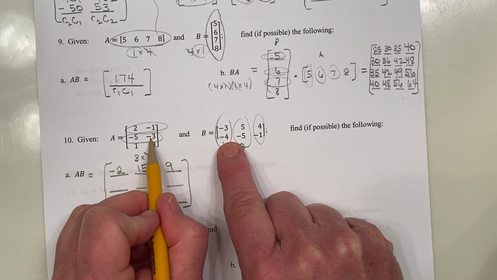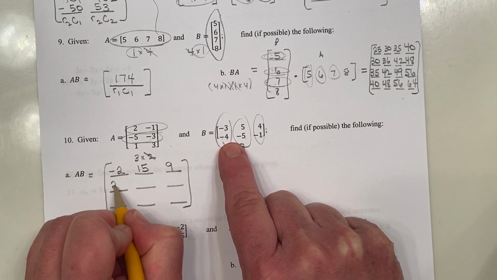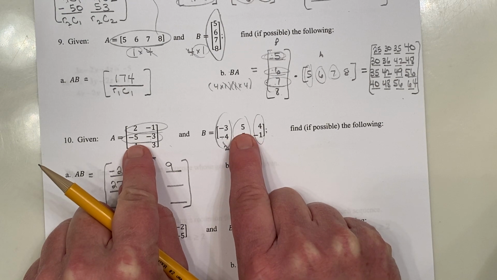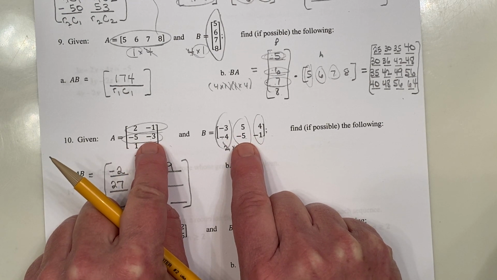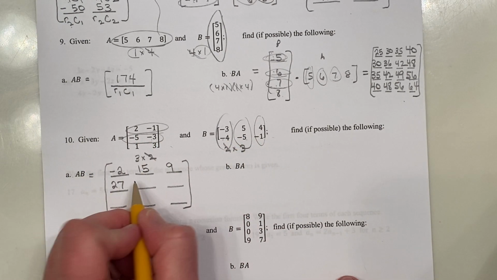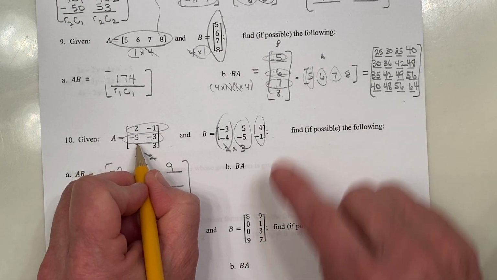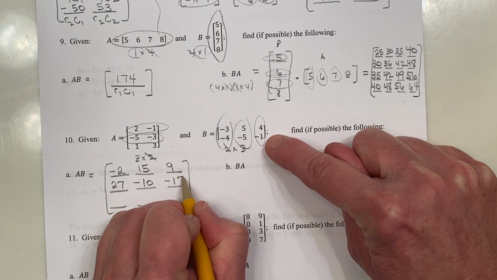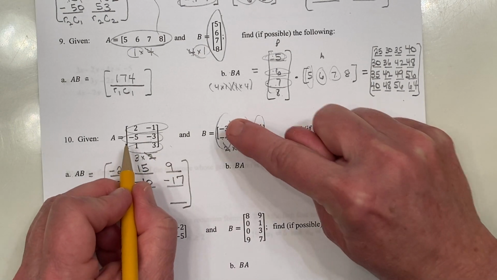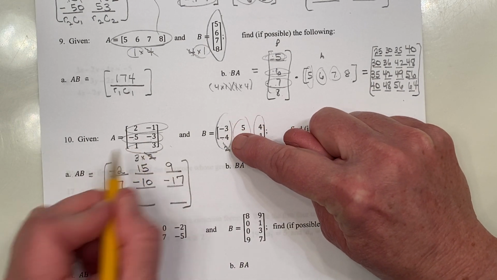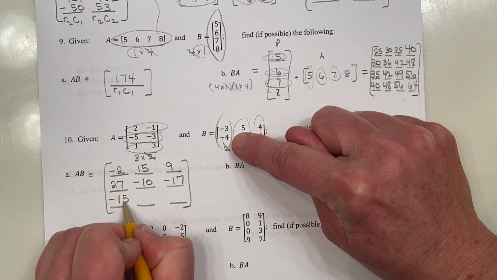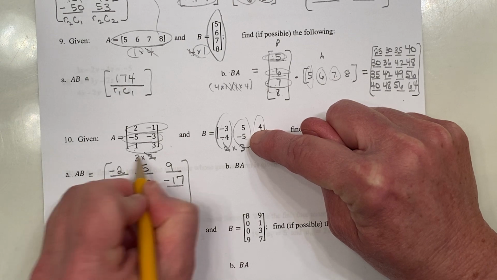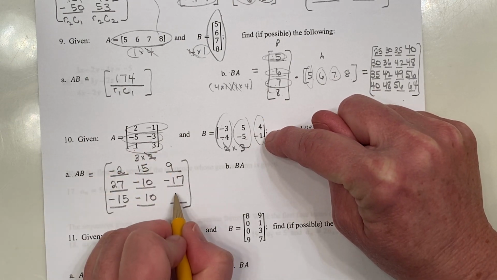So 15 plus 12. -25 plus 15. -10. -20 plus 3. And the last row. -3 plus -12. 5 plus -15 is -10. And 4 plus -3 is 1.